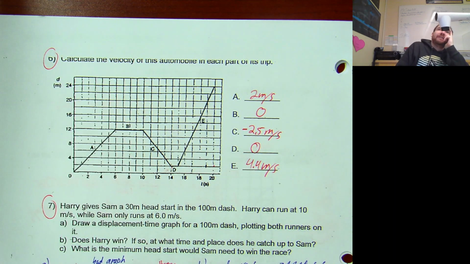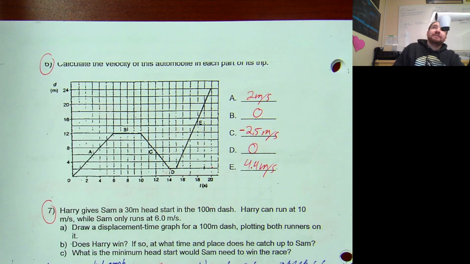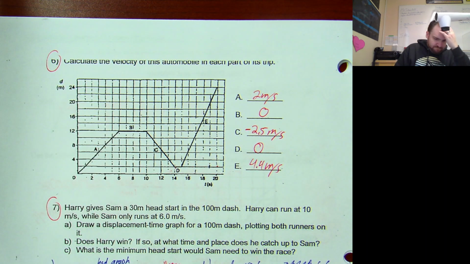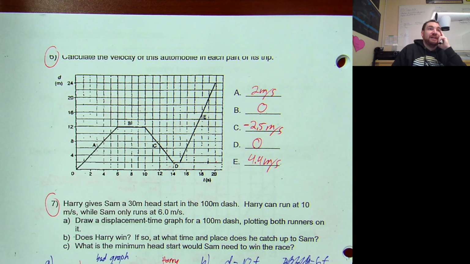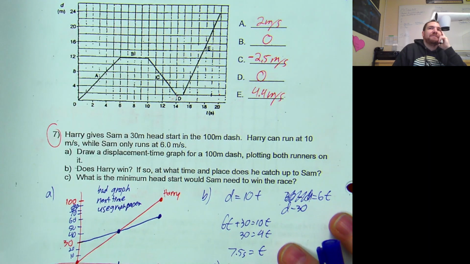Okay, graphing, calculate the velocity of the automobile. These were the values that I got: 2, 0, negative 2.5, 0, 4.4. Question 7. I did not put it on graph paper, and so my scale is all sorts of gross. No offense in advance. This is not a nice looking graph. And to really make it usable, I would have had to put this thing on graph paper. But you want a graph that looks like that.